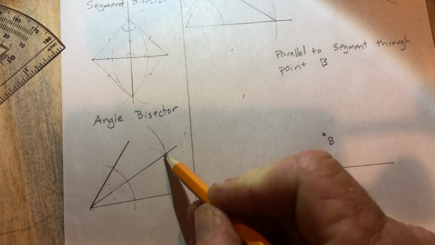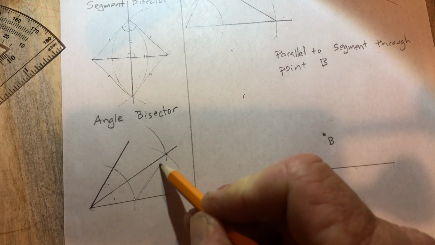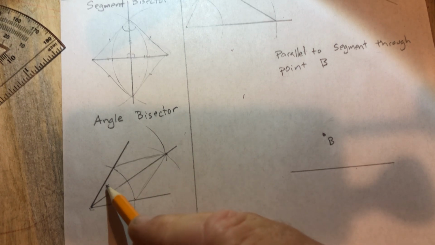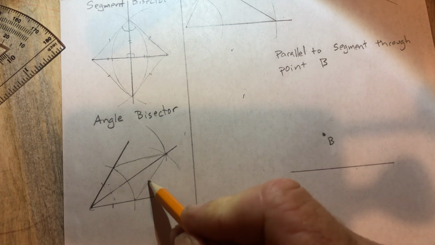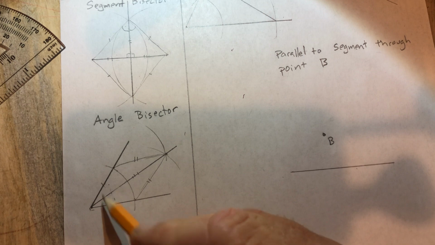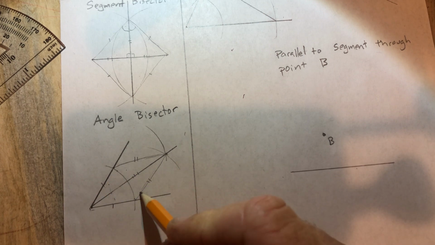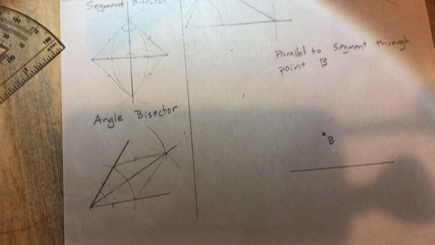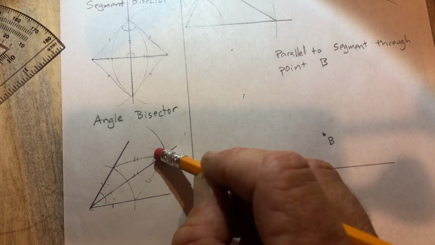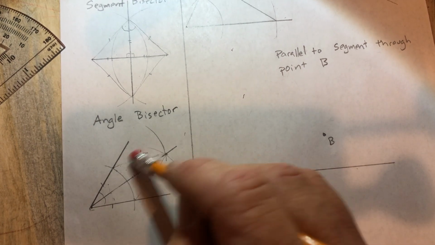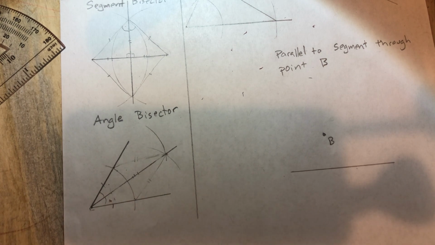Essentially, if you connect again from here to here, why does this work? Okay, you've got side, side, side. So those three sides make congruent triangles. And if they're congruent triangles, that means these angles are going to be congruent to each other. Okay, so that's the why of why the angle bisector works. And again, that part is not really part of the construction. It's just why it works. All right, moving on.